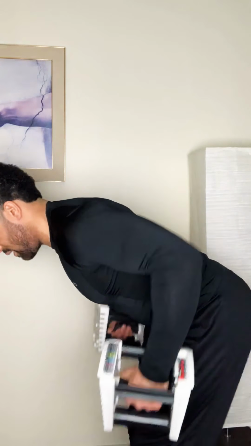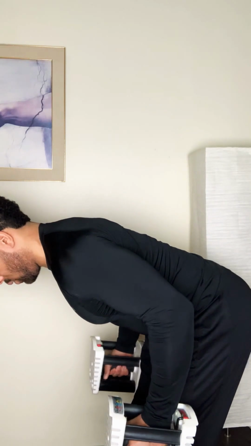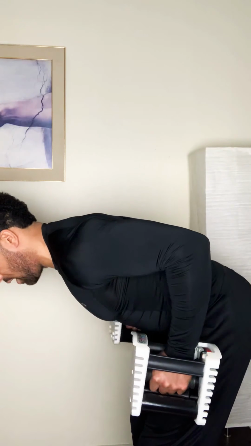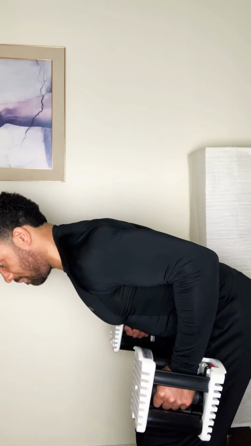So a 4, 1, 1, 4 looks like this. 1, 2, 3, 4. 1 second pause, 1 second up, 4 second pause at the top.